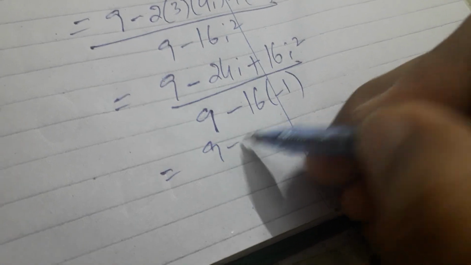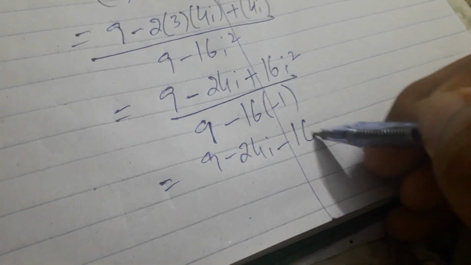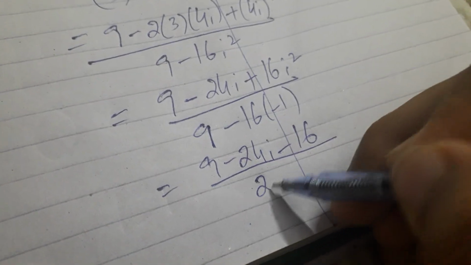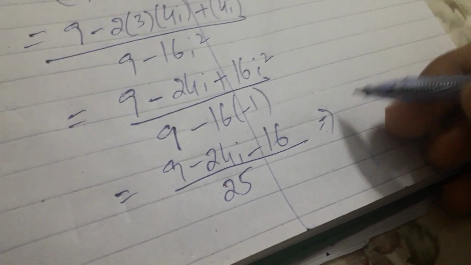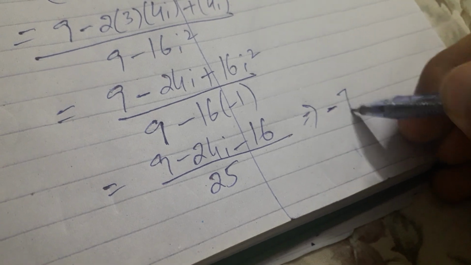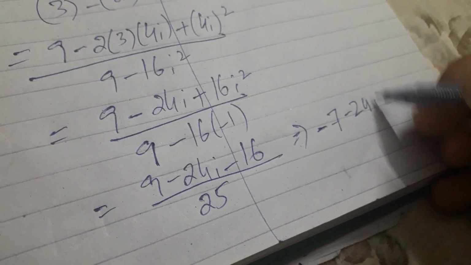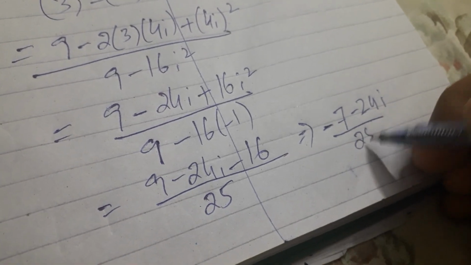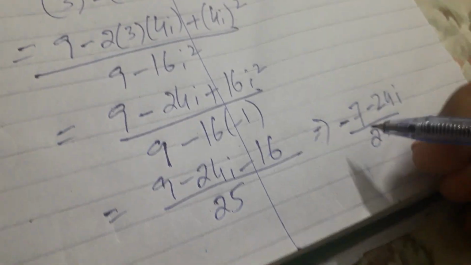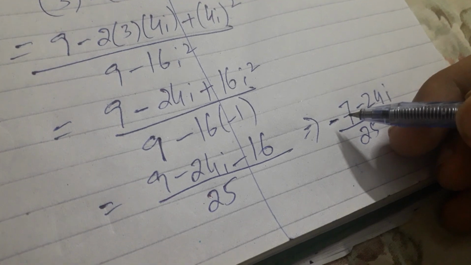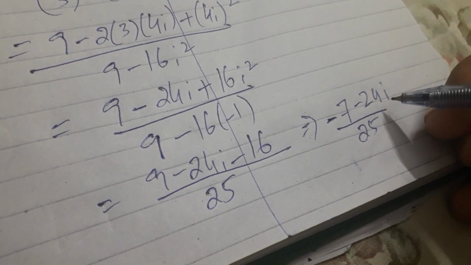This will become 9 minus 24 iota minus 16, and in the denominator 9 plus 16 is 25. It will become minus 7 minus 24 iota upon 25. Simple, 9 minus 16 will become minus 7.